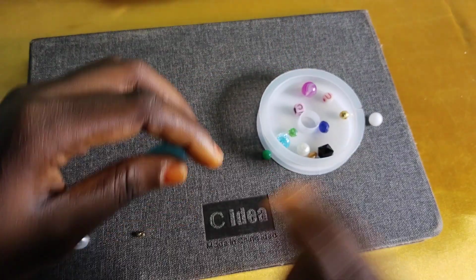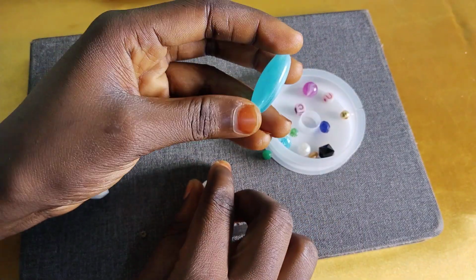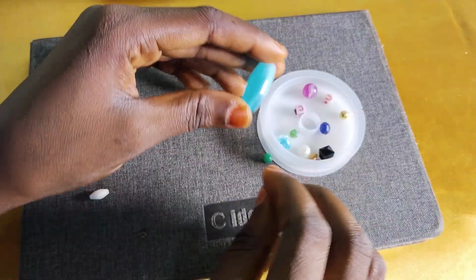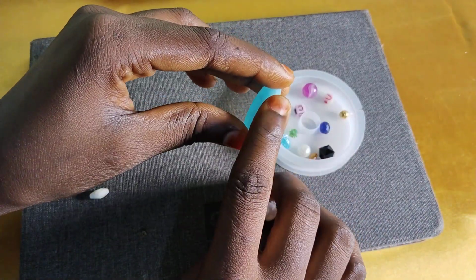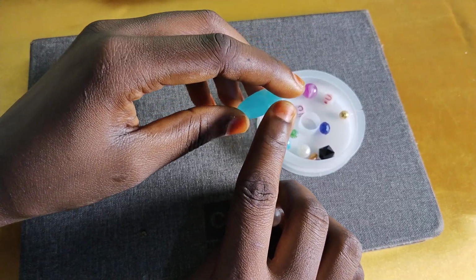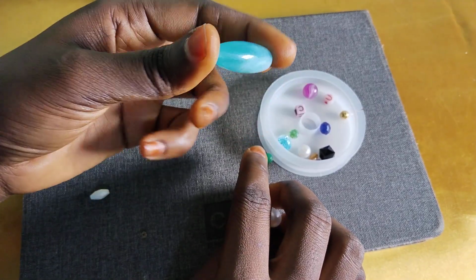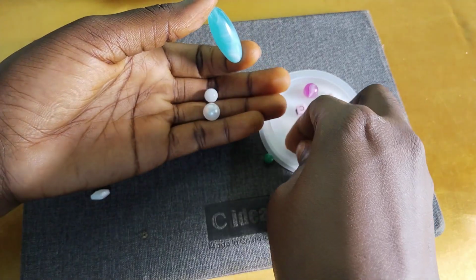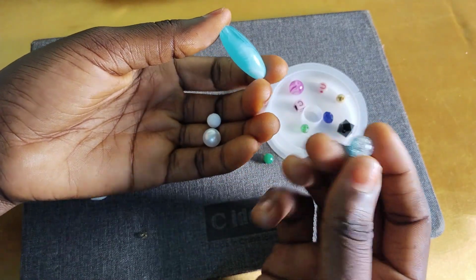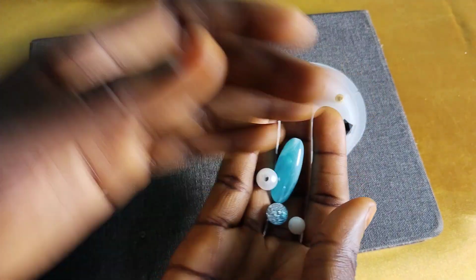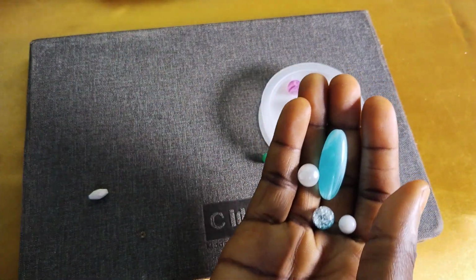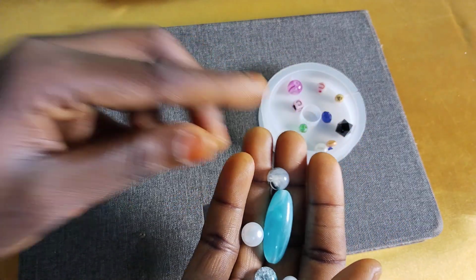This is used to make bags. It is used to make bags, and it is always very, very beautiful. We call it exotic bead. This bead too, we also call it exotic bead, but this is the round one. This bead is not the same as this bead. Let me show you. Hold on. This bead is not the same as this bead.